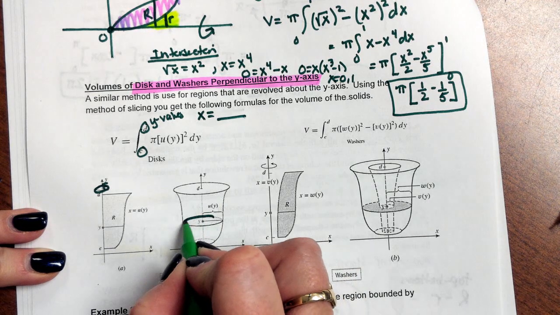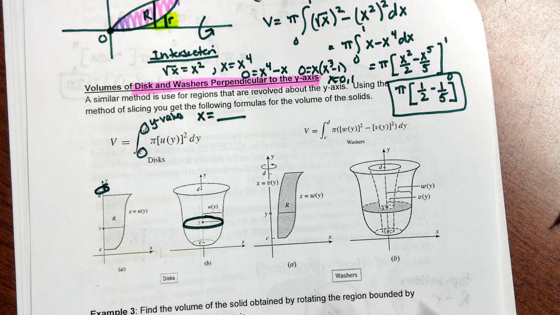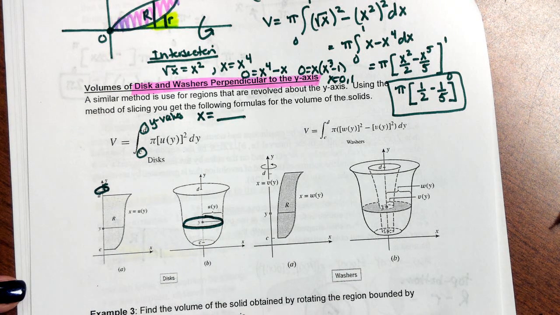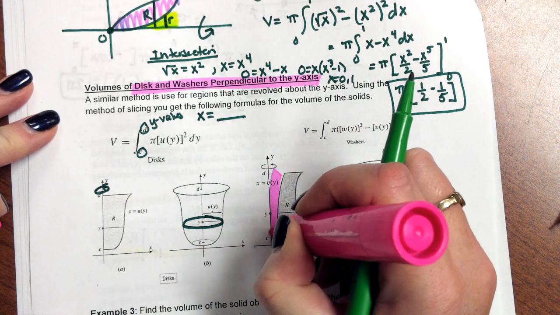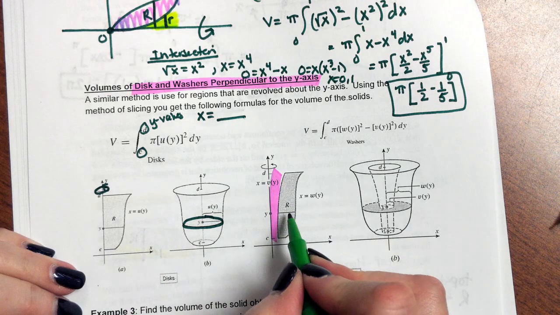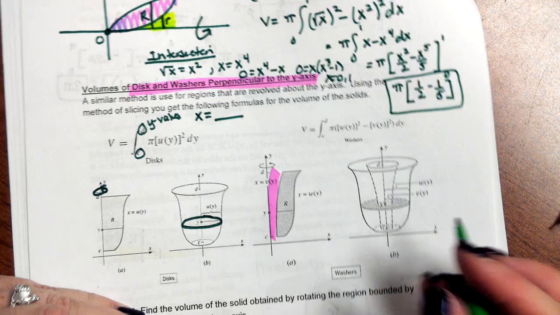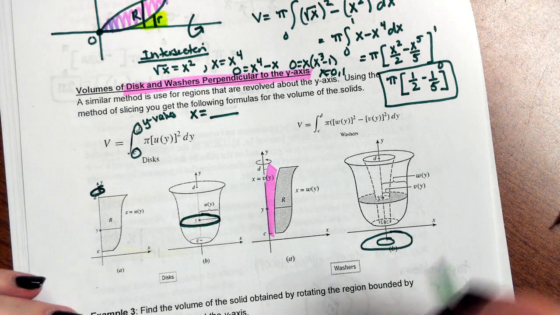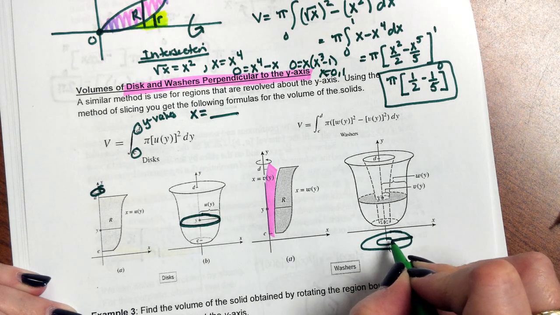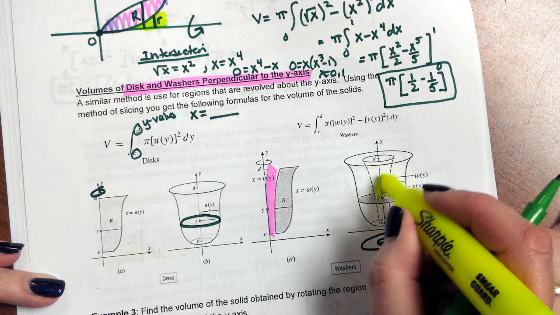Again, when you still do your slicing, there's still going to be circles, but now notice the radius and the circles are perpendicular to the y-axis if it's a disc. Notice the difference if it's a washer. You've got this gap between your plane and your axis of revolution. And what happens here, that's creating a hole in the middle of your circle. So you still have to consider your outer radius minus the inner radius, because this is all going to be hollow.